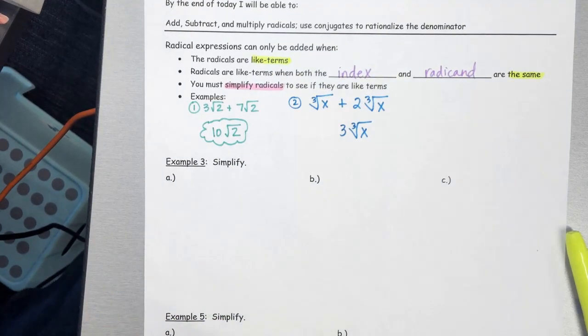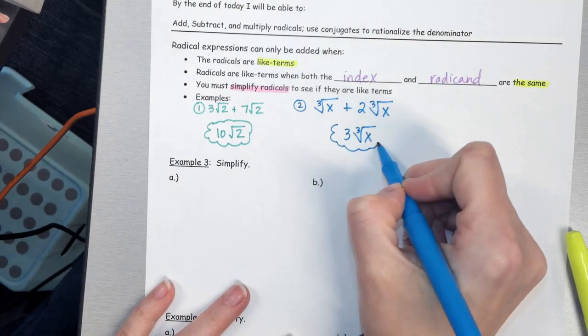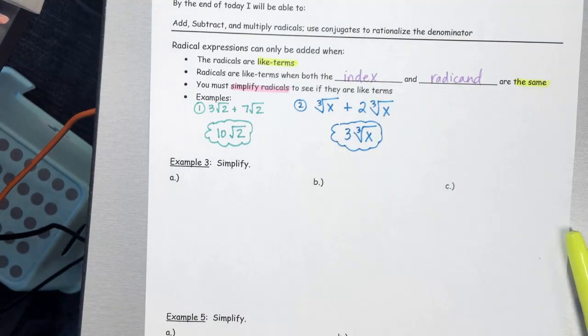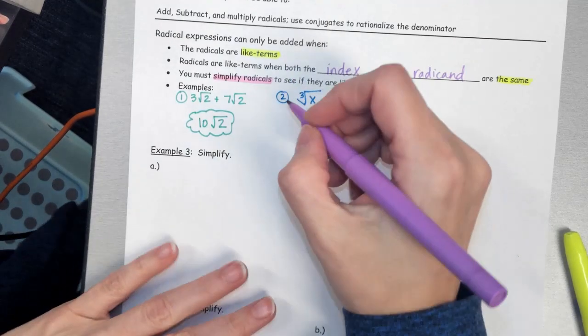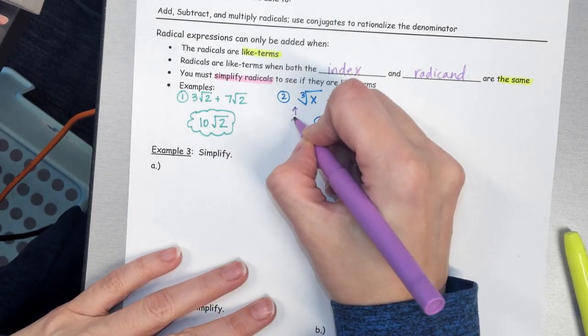Okay, so if you can't see a number there, remember it is 1. Just like if you were to do like x plus 2x, you would get 3x. Okay, you have that understood?